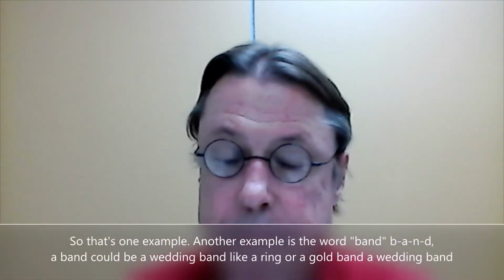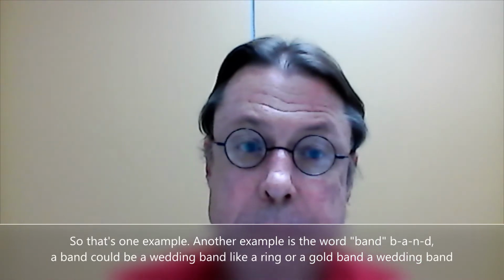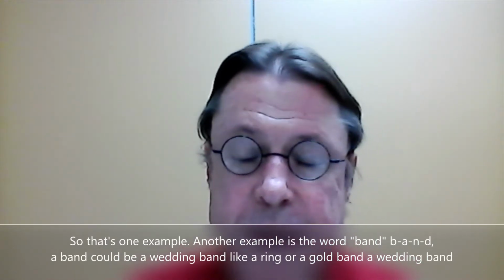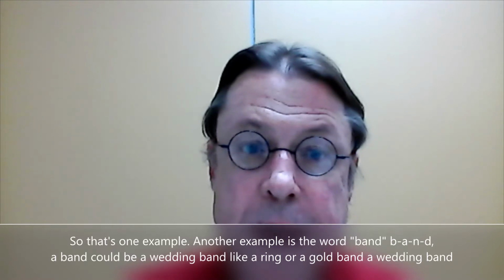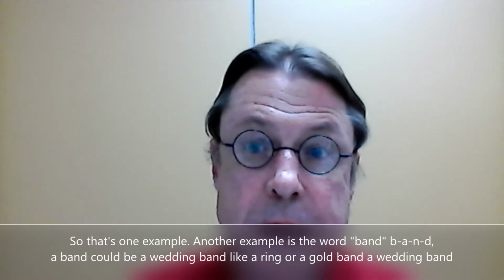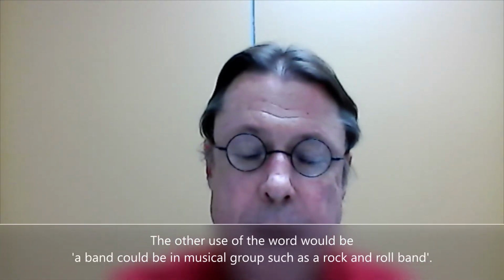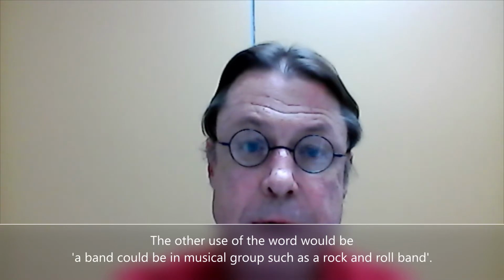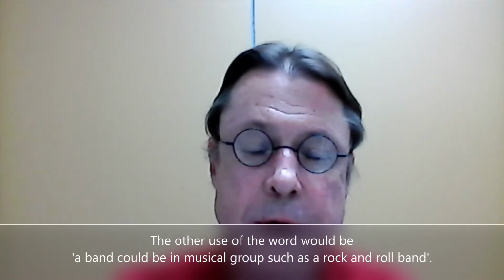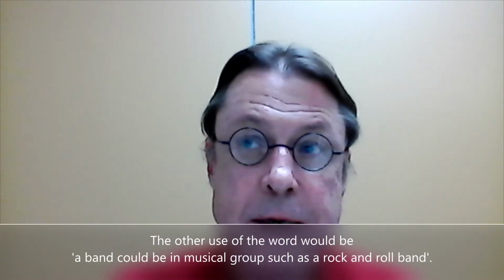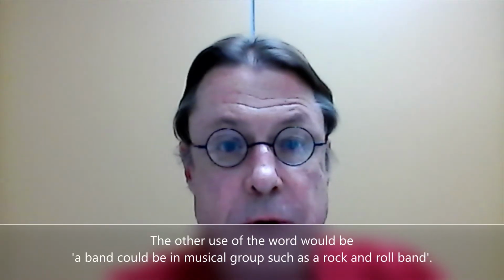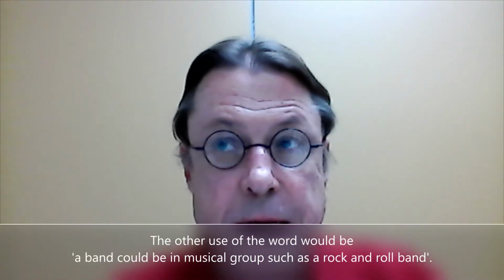So that's one example. Another example is the word band, B-A-N-D. A band could be a wedding band like a ring, or a gold band, a wedding band. The other use of the word would be a band could be a musical group, such as a rock and roll band.